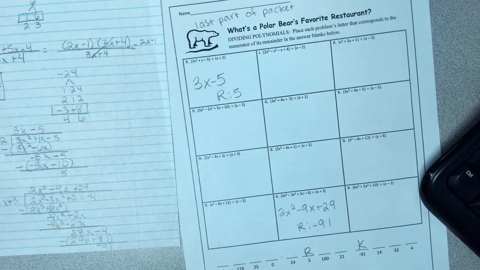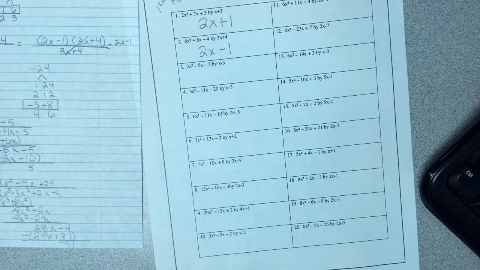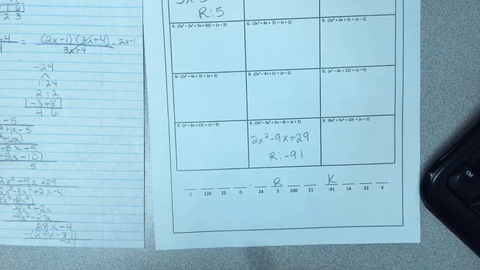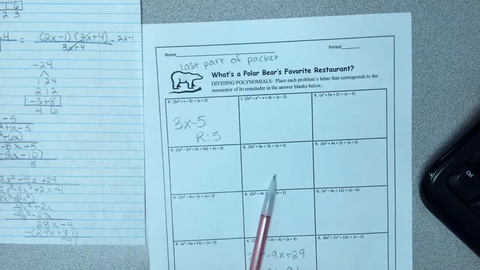Okay, so that's what you're going to do on this side of the page. Again, this side, it's by factoring. If you want to practice long division, you can, but I'm expecting your workout to be factoring. This side, it's long division, and you will have remainders in order to answer what's a polar bear's favorite restaurant. This is the review for your test on Friday. If you have any more questions, feel free to email me and ask, and I'll answer as best I can, or ask me before your period starts so that you can answer it before you start your test.